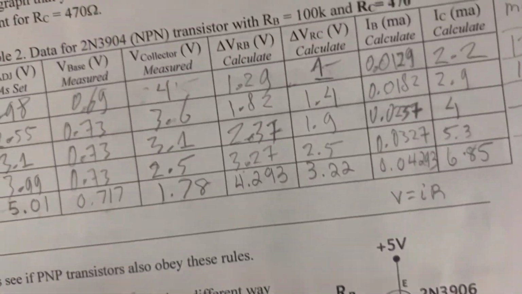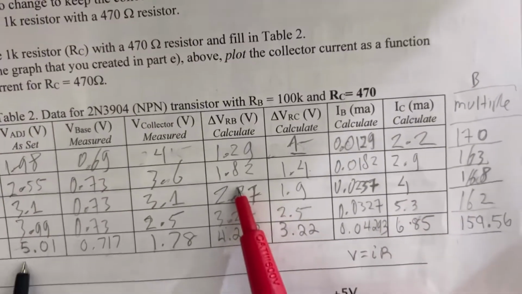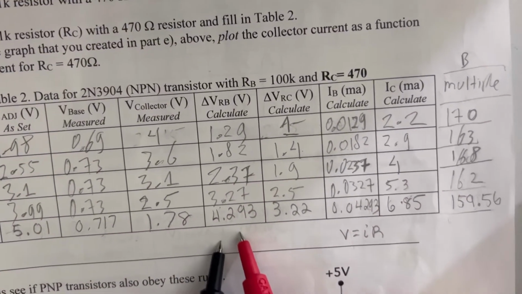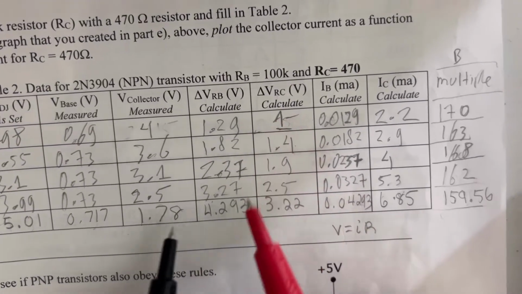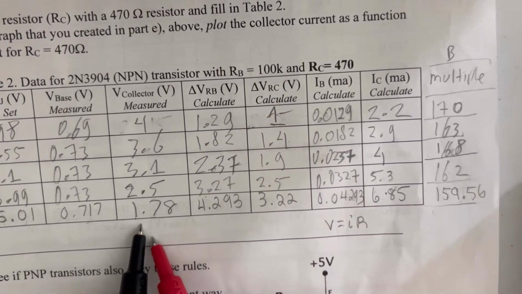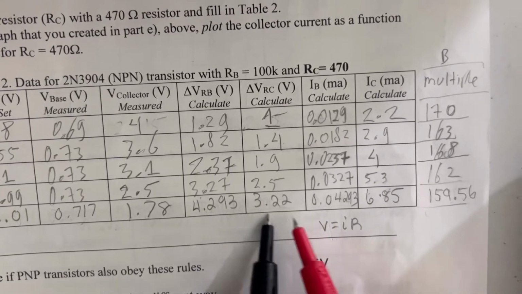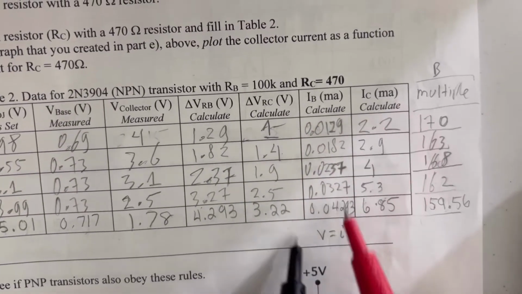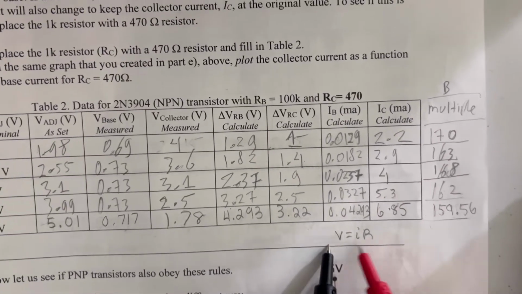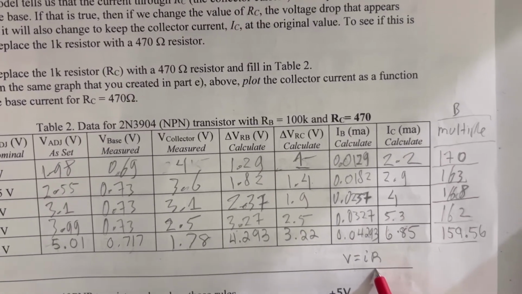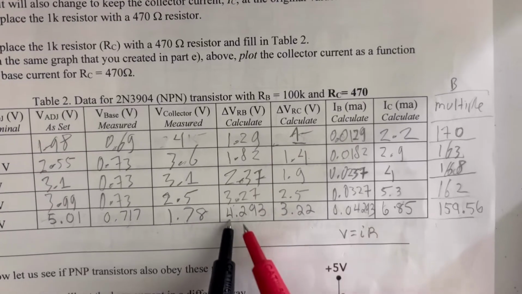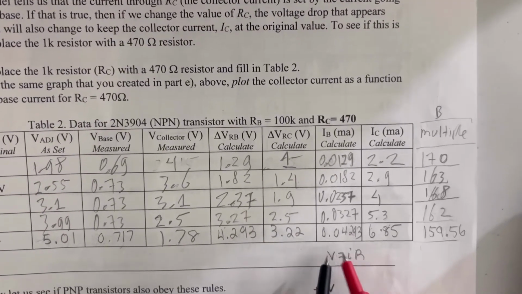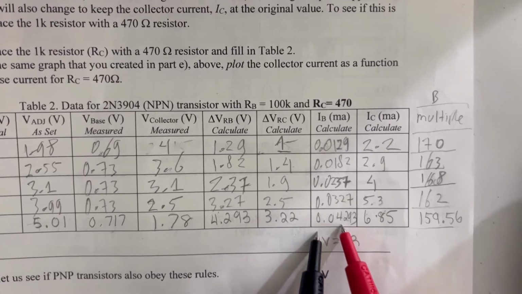And to find the change in VRB, we would subtract VADJ from V base to get 4.293, and to find the change in VRC, we would subtract 5 from 1.78 to get 3.22. And then to calculate the current IB and IC, we would use Ohm's law, V equals IR, where V is the change in voltage, 4.293, divided by the resistor value 100K to get 0.04293.